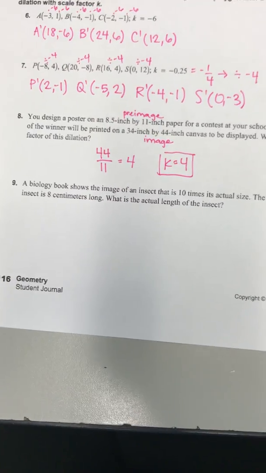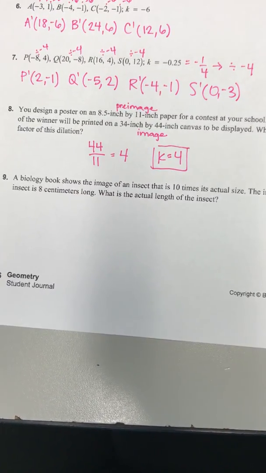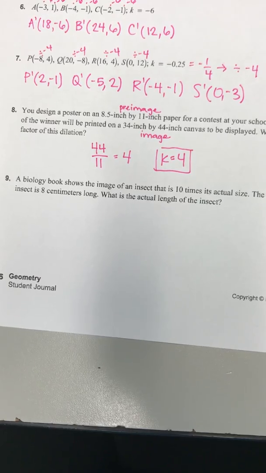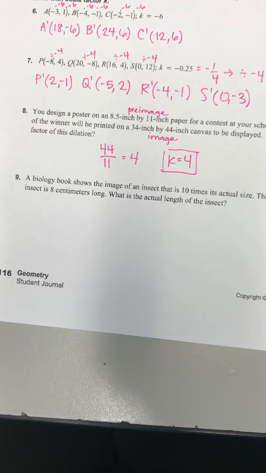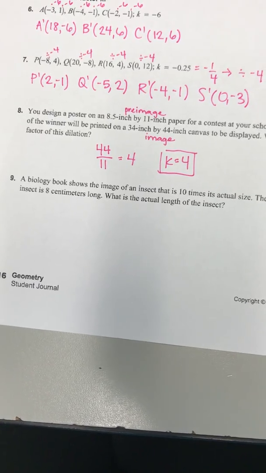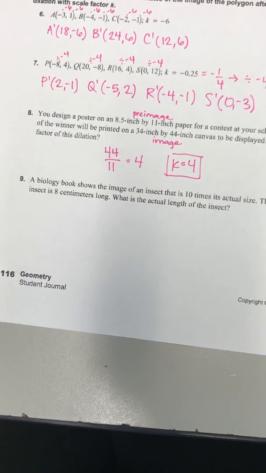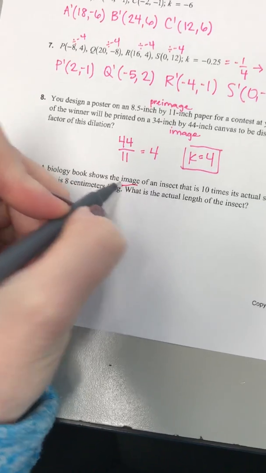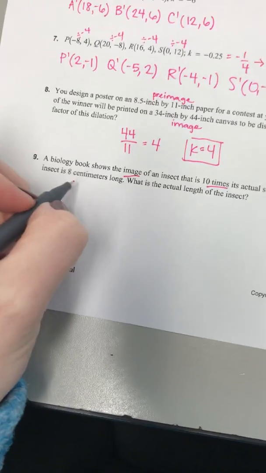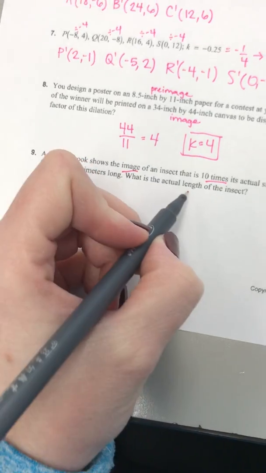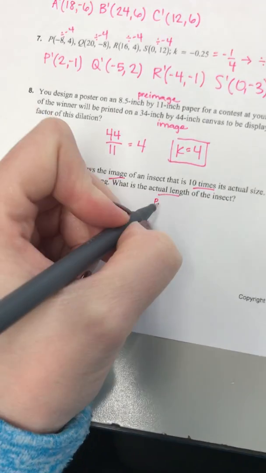So then last question. It says a biology book shows the image of an insect that is 10 times its actual size. The image of the insect is 8 centimeters long. What is the actual length of the insect? So remember, the book shows the image and it says it's 10 times its actual size, and that image is 8 centimeters. The actual length then would be our pre-image.